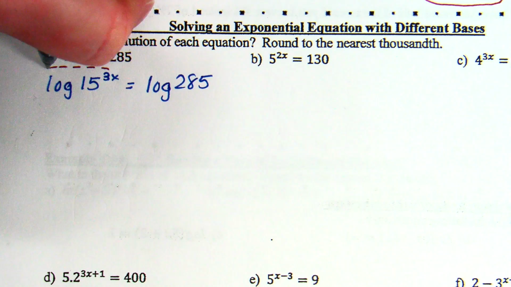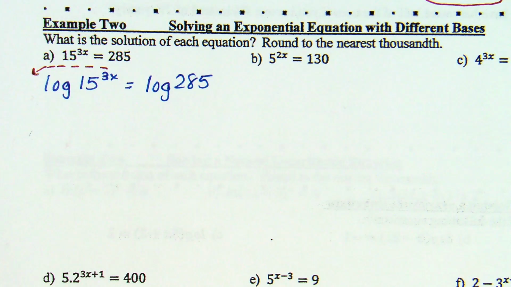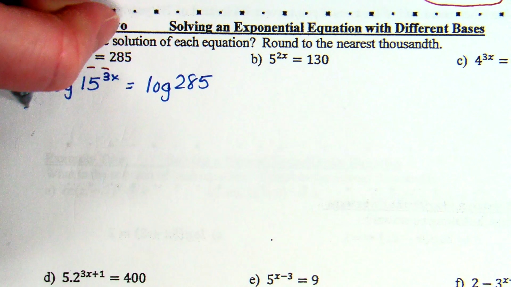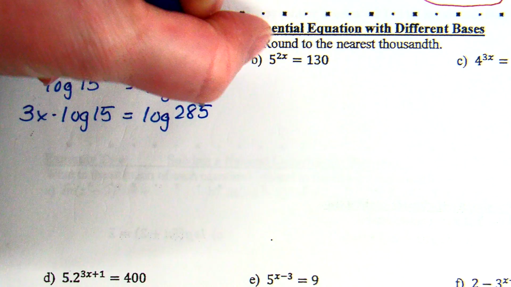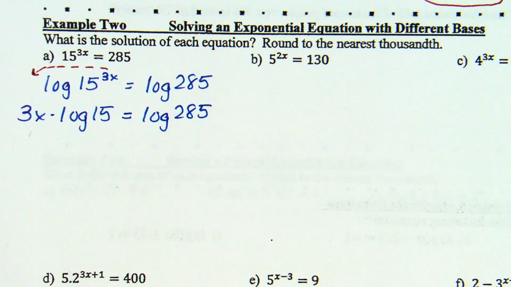Take this 3x and move it out front. Okay, in other words, the good news is I want that 3x out of my power. So now when I write this out front, this is 3x times the log of 15, still equals the log of 285. Okay, so take the log of both sides. Use the power property to pull that power out front. You see where we're going?